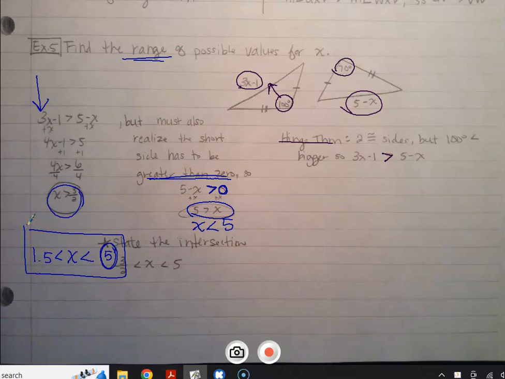Do we kind of get that? Okay, then let's get started on the homework. Like I said, these are kind of cool theorems to think about, but this is probably the hardest part, finding the range of the lengths and how to do that. So I expect questions on Monday for those.